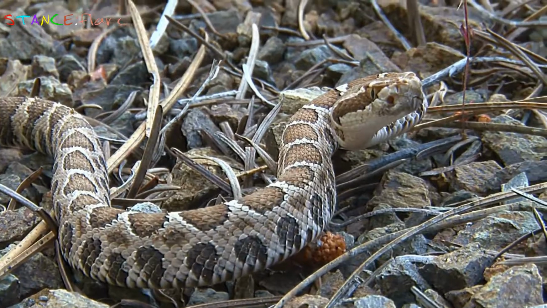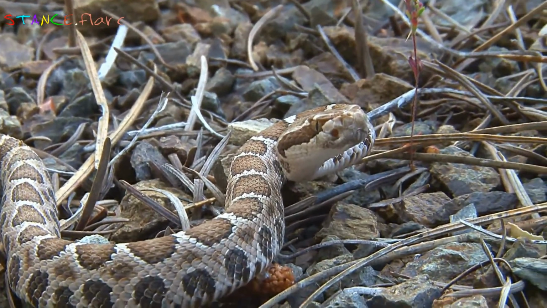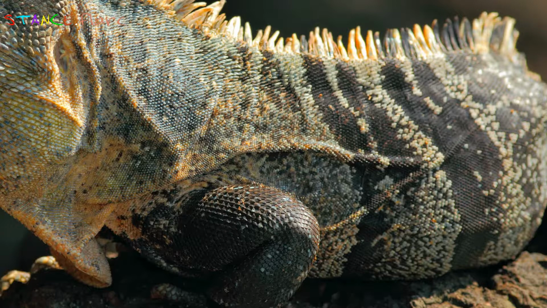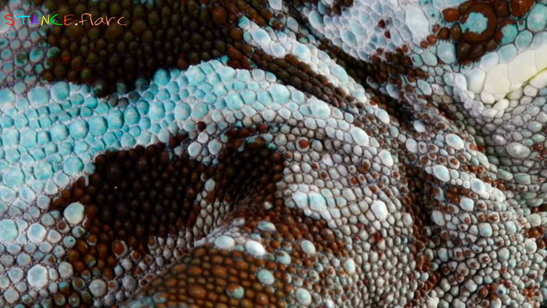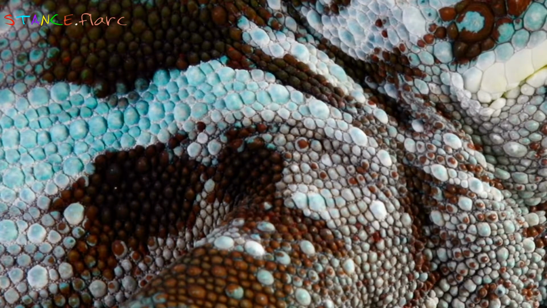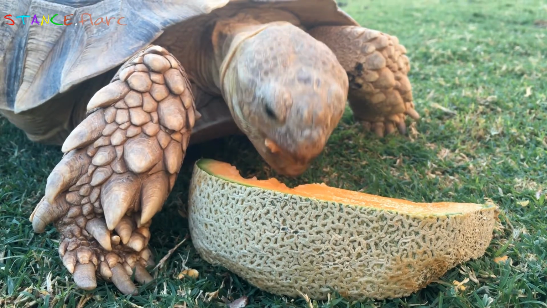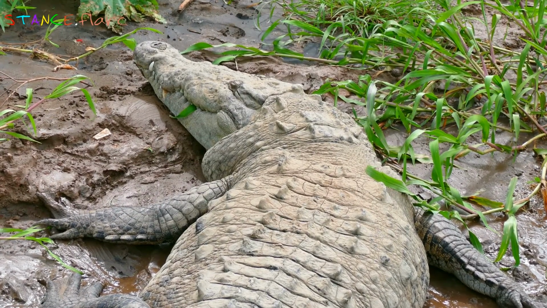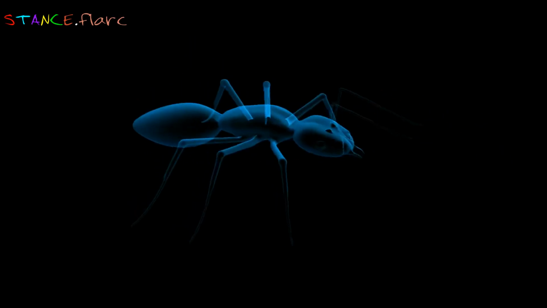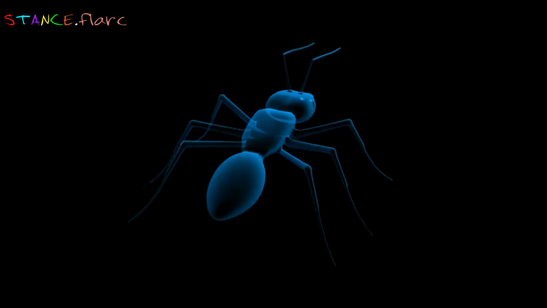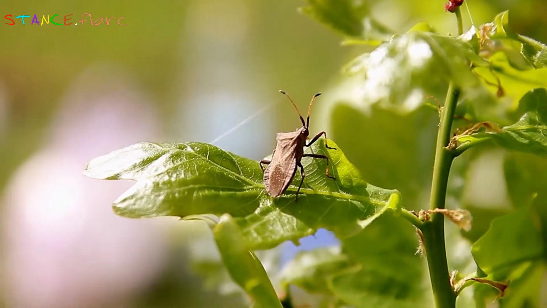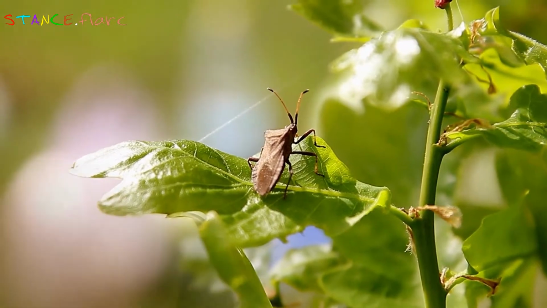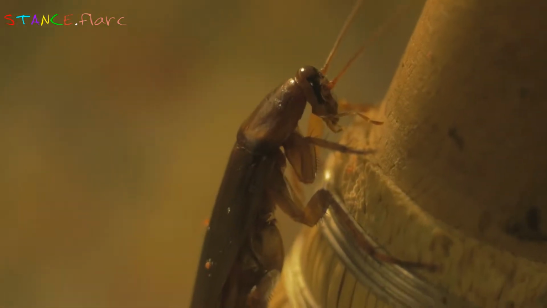Reptile, a type of cold-blooded animal whose body is covered in scales. Scales are flat, hard pieces of skin, and these are some examples of reptiles. Insect, a small animal that has 6 legs and often has wings. These are some of the many different types of insects that exist in our world.